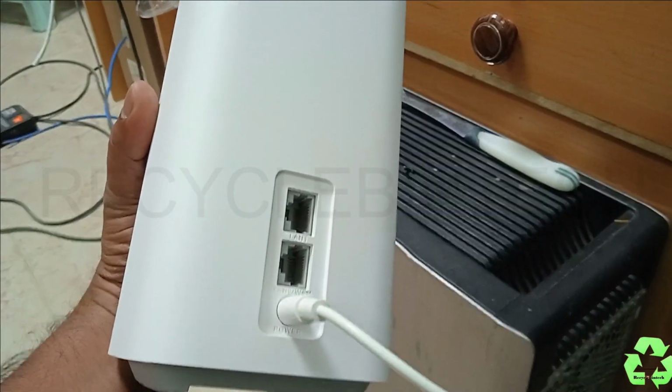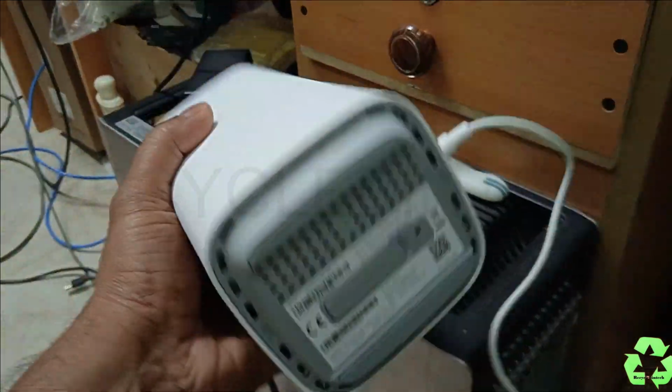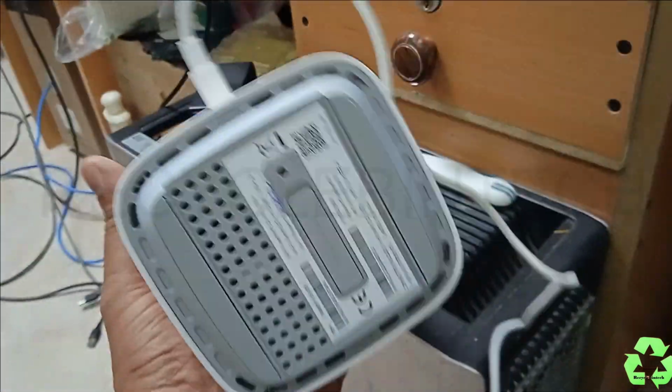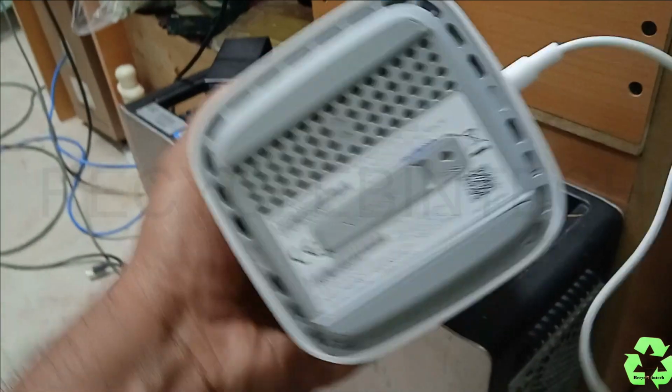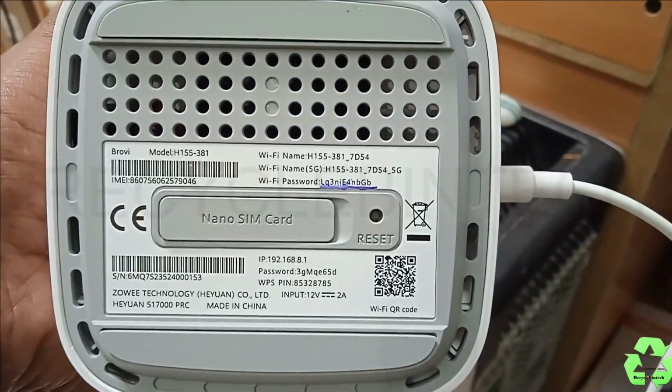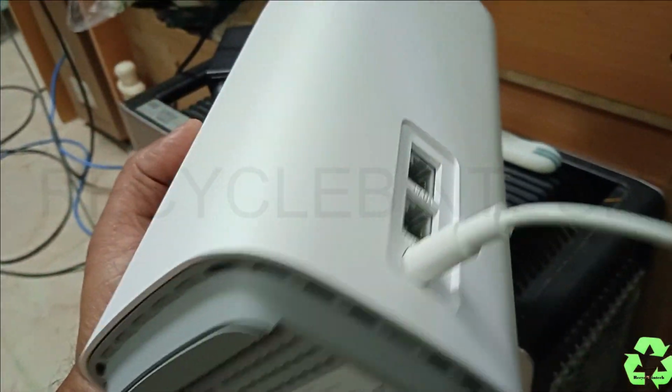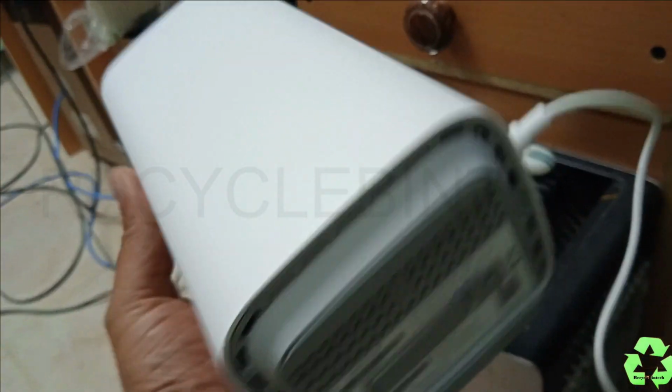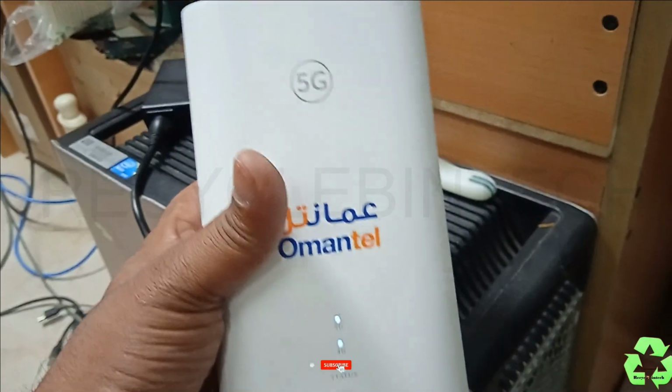Today we are going to see a 5G device. This is a 2-port which you can take outside connection, and the model number is provided on the backside, and in the center there's a nano SIM card slot. You can see near it the reset button and the model number which is given. And let us see how to configure this device.